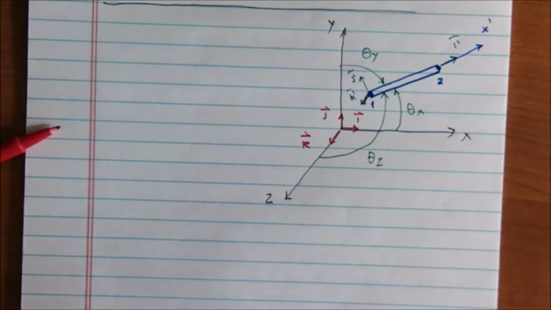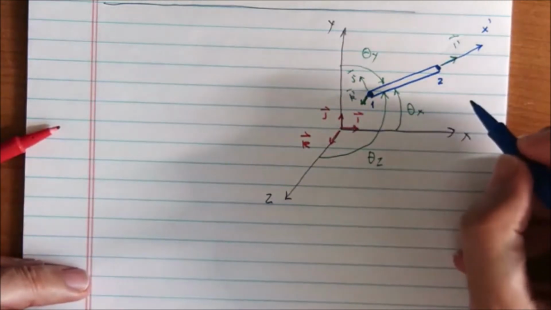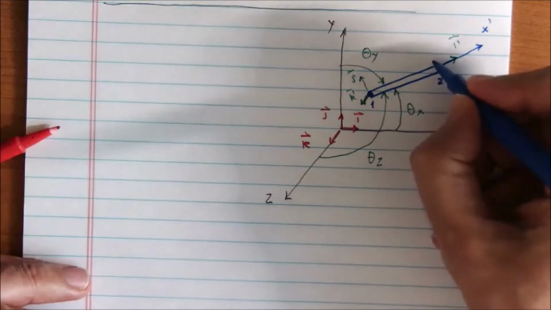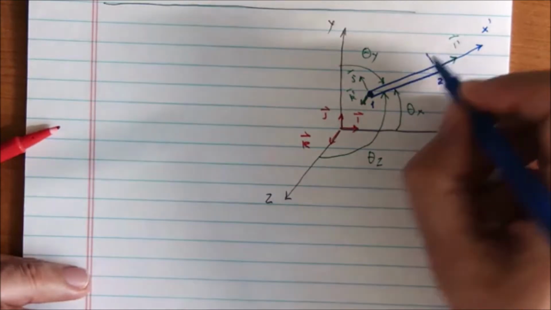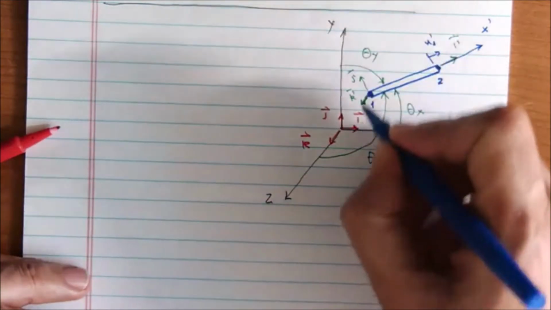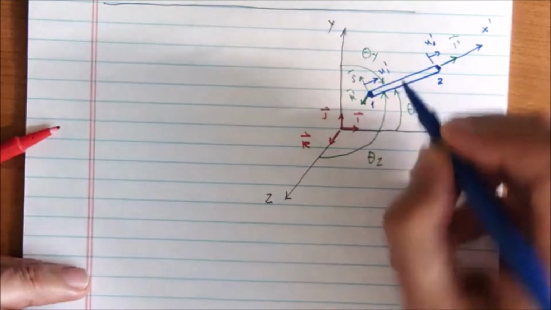Now, this bar would have 2 degrees of freedom with respect to the local axis. At node 2, I'll be looking at a U2 prime, and at node 1, I'll be looking at U1 prime.